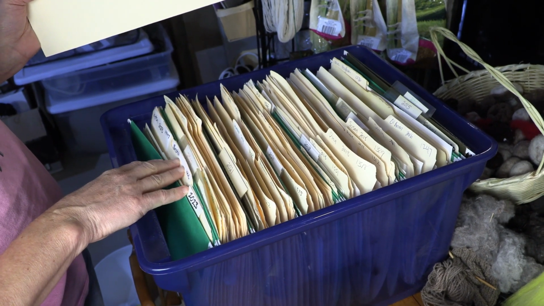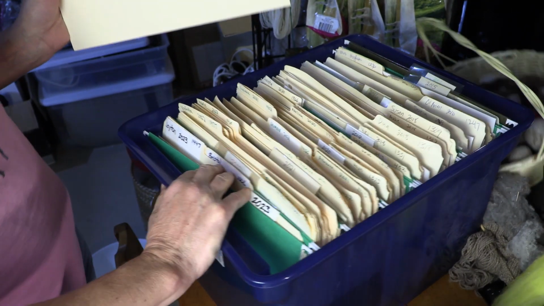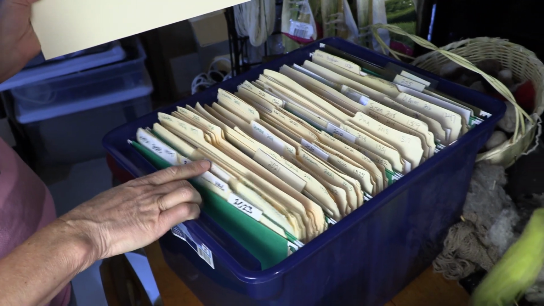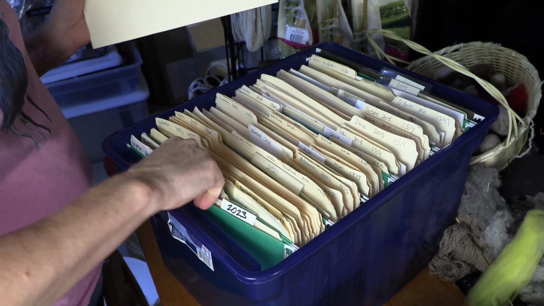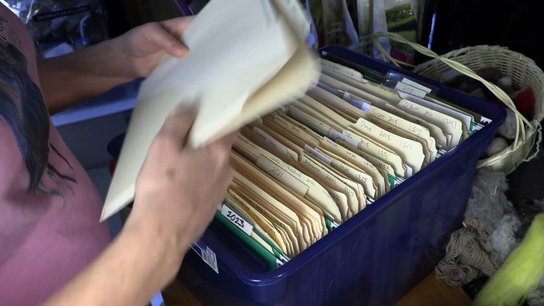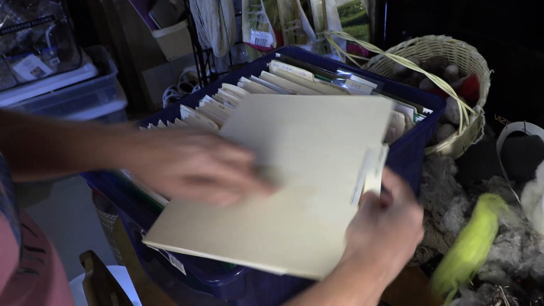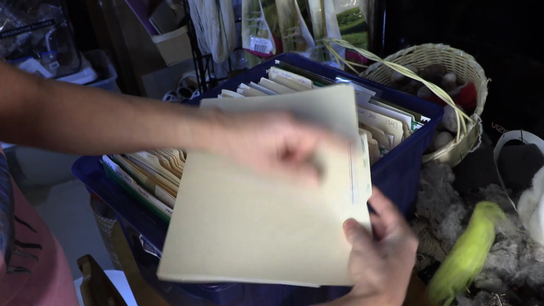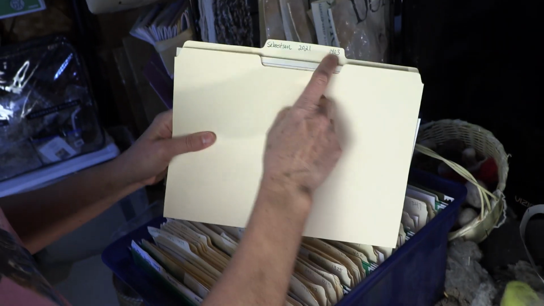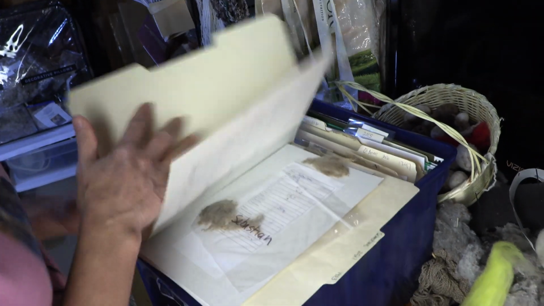So I don't have my 2024 lambs in here because I haven't named them yet. They haven't been registered. I got to get working on that. All right, so anyway, I pulled out Sebastian. On the folder is his name, the year he was born, and his ear tag number.